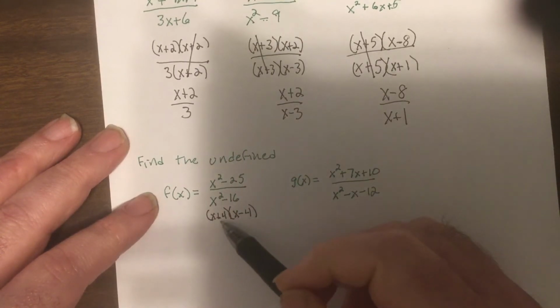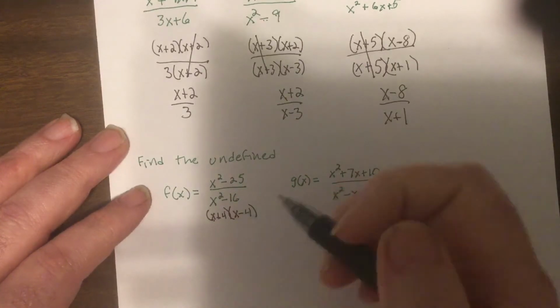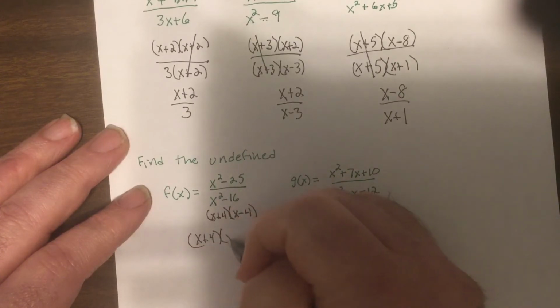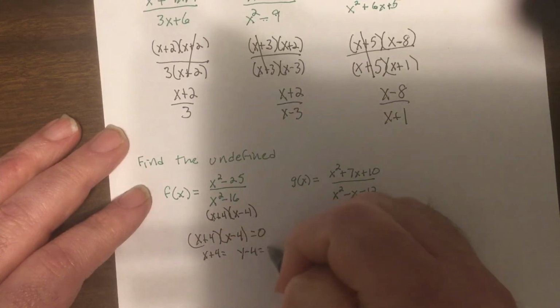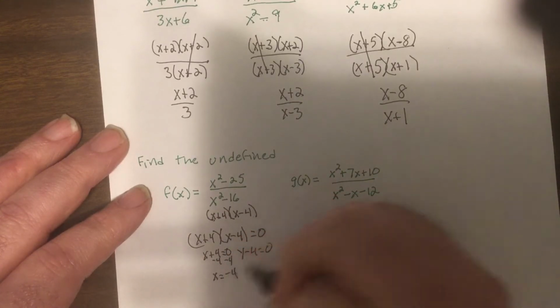So what do you put in for x that would cause this to be 0? Now you could set it equal to 0 and solve it. So x plus 4 equals 0. X minus 4 equals 0. So subtract 4. Add 4.